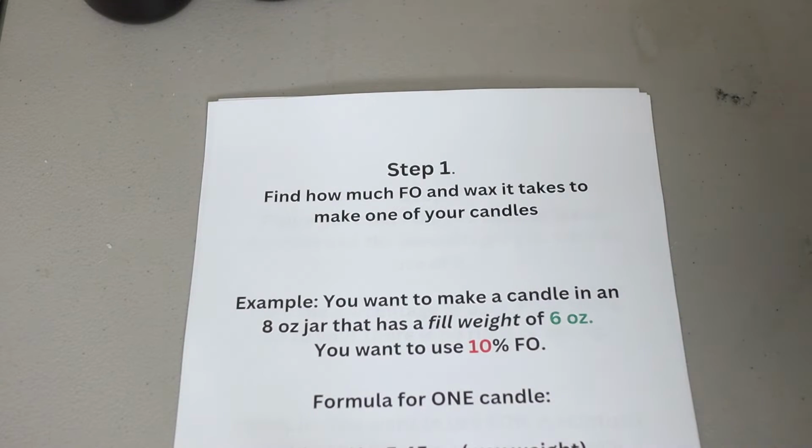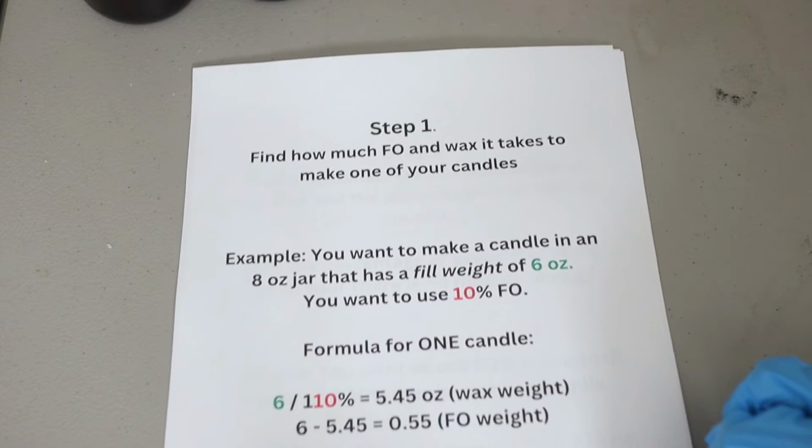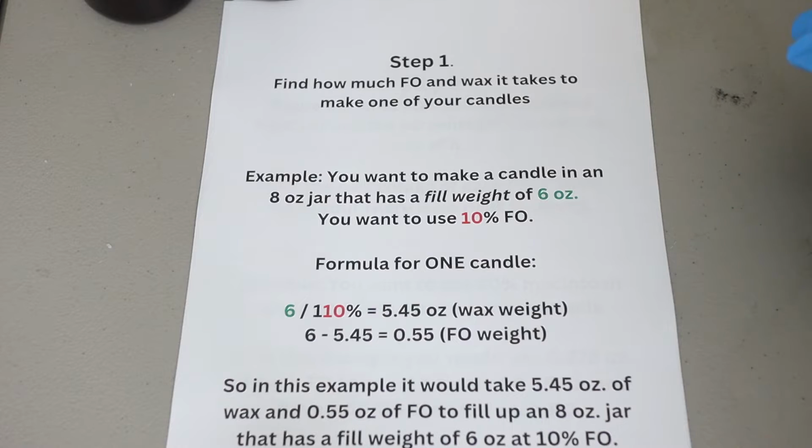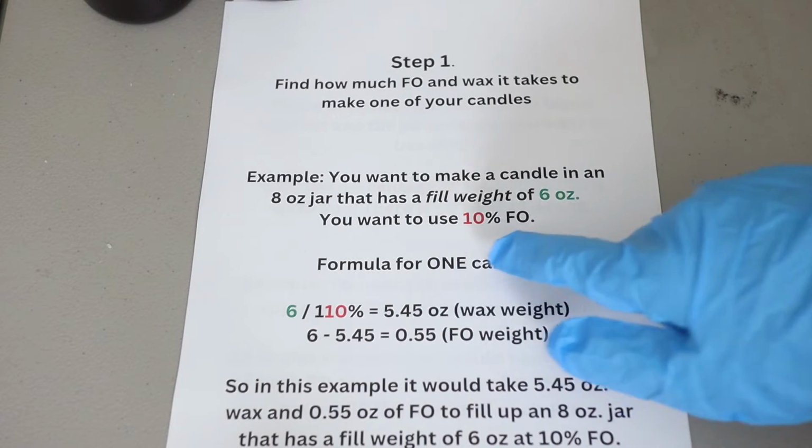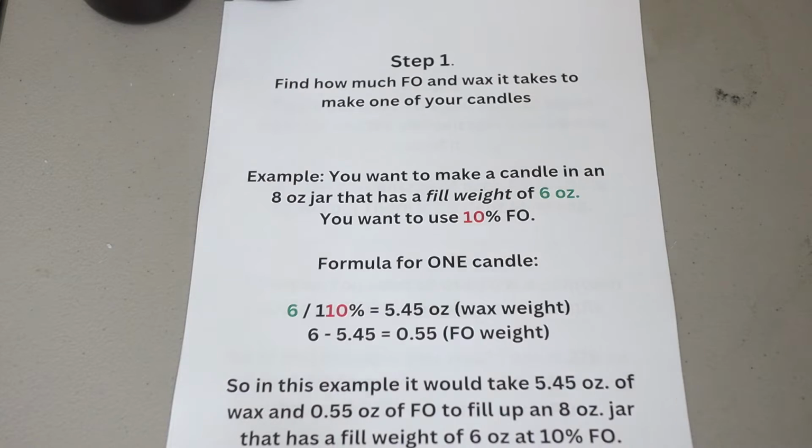So step 1 is that you have to know how much fragrance oil and wax it takes to make one of your candles. I do have a video that I will link in a card above right here that walks you through the entire candle math formula and how to figure out exactly how much fragrance oil and wax to use to make one of your candles. But just as an example, I will go over it in this video as well. So as an example, if you want to make a candle in an 8-ounce jar that has a fill weight of 6 ounces and you want to use 10% fragrance oil, this is how you would figure out the formula for one of your candles.